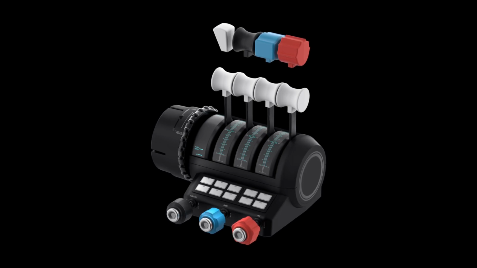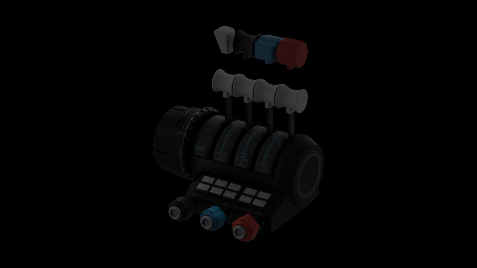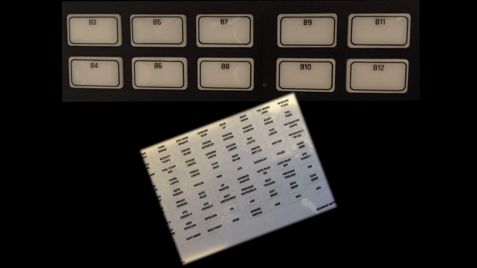Do you have trouble remembering which button is which? With your product you got two sets of sticky labels. The black ones are for the status indicator panel and the white ones are for your quadrant. Stick them on the buttons. The labels cover most options and this way you'll always know which button is which.